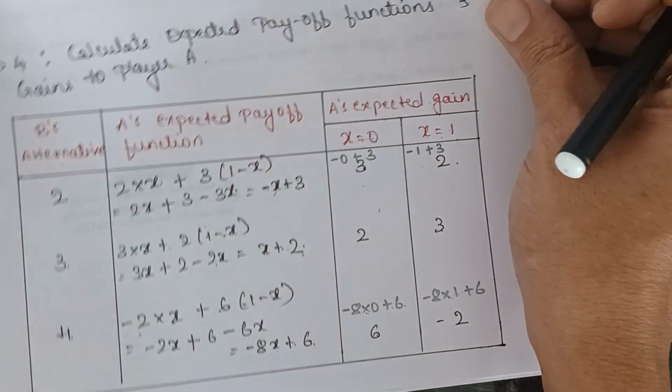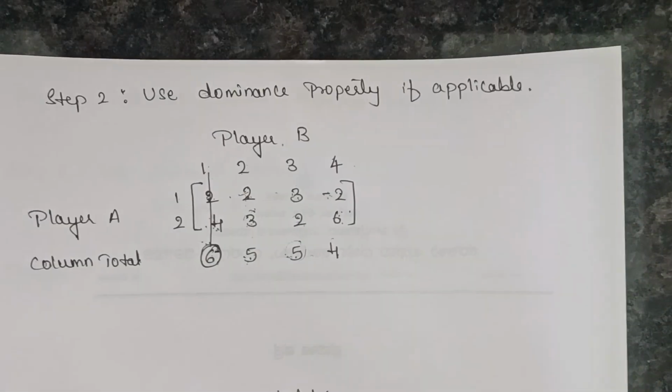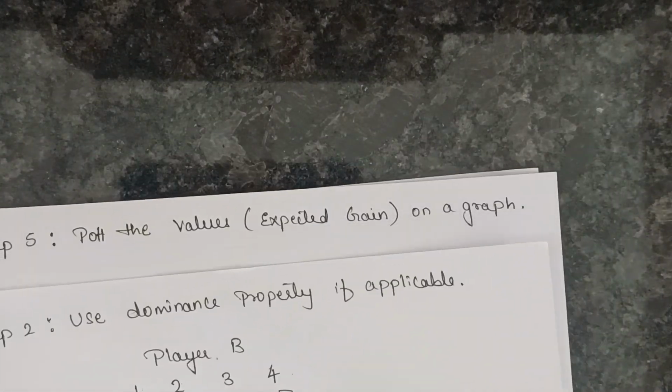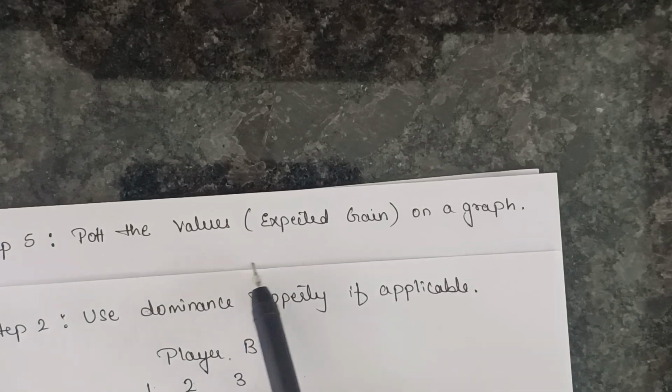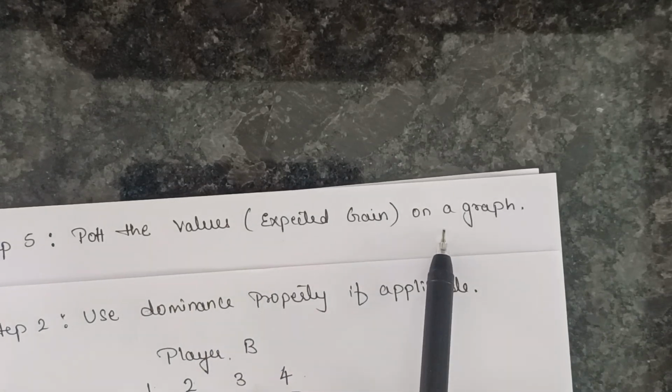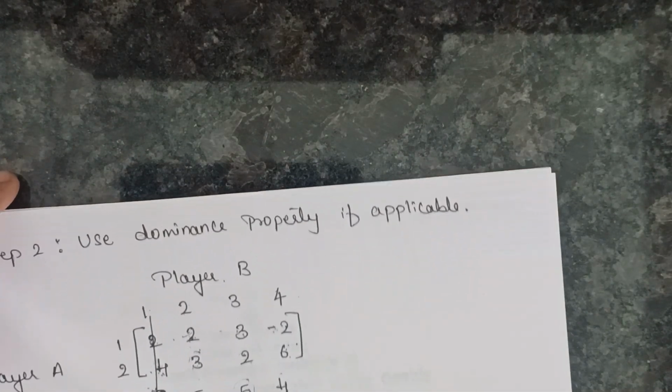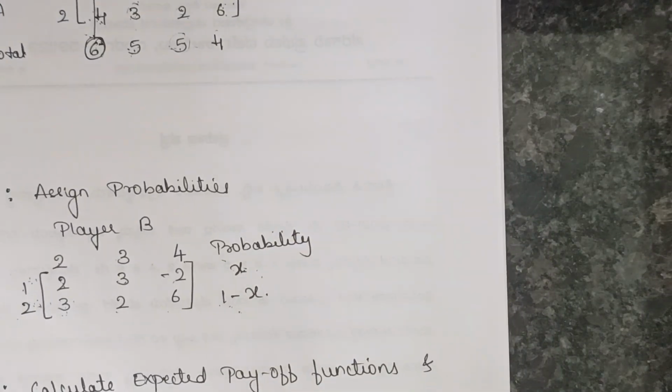Now what is the next step? The next step is that we need to plot the values, that is the expected gain, on a graph. So now we need a graph here. So let us use a graph sheet.